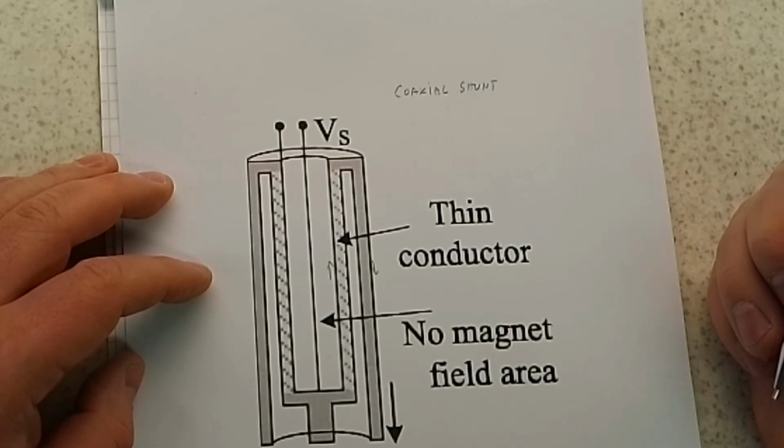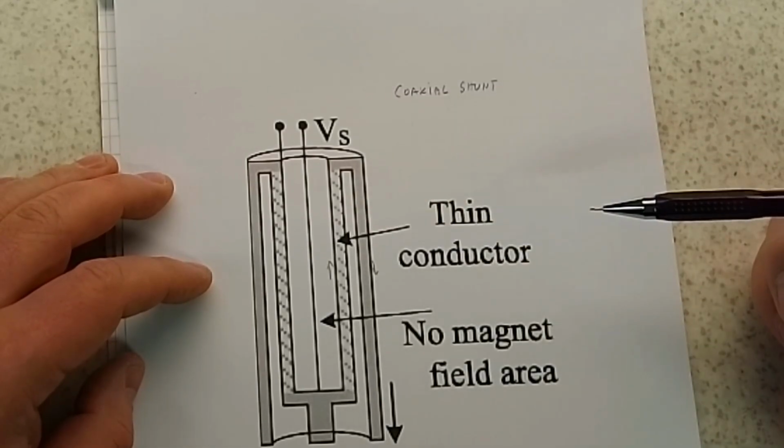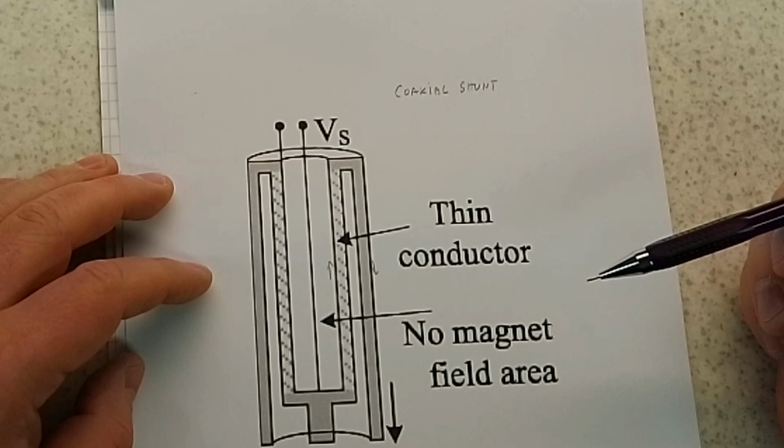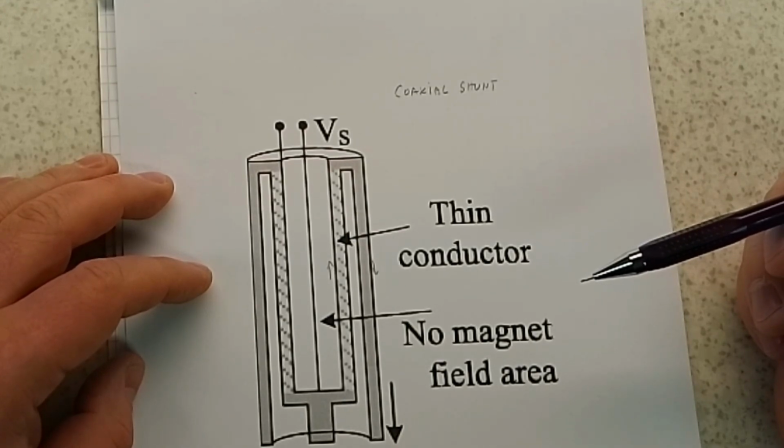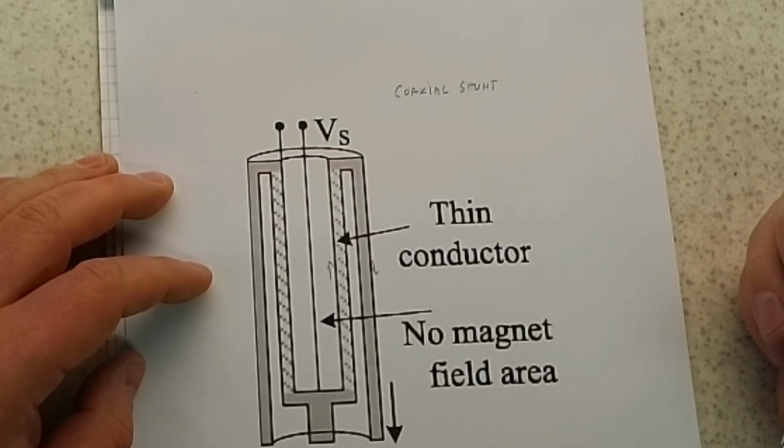In this setup I don't have a coaxial shunt, but I have a shunt for which the higher bandwidth is tens of megahertz.